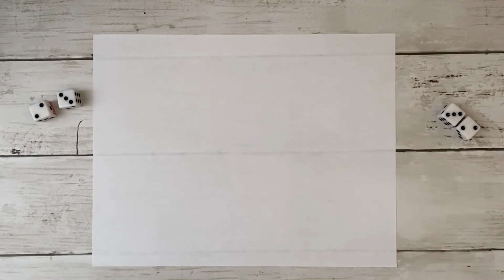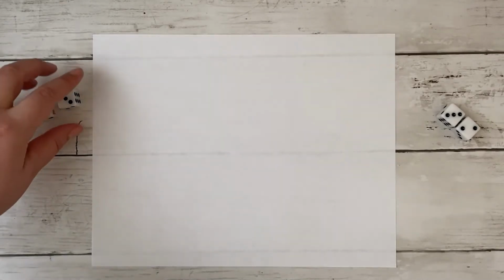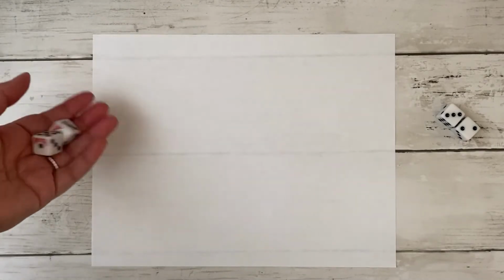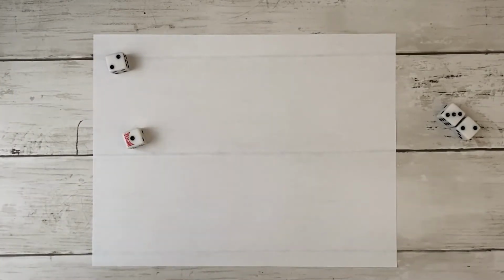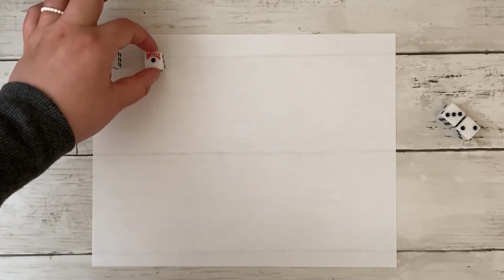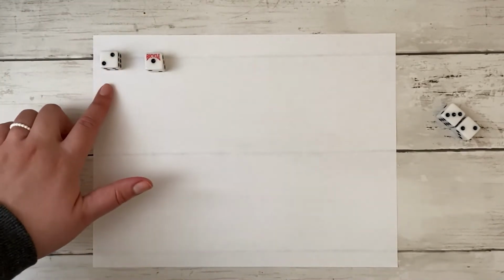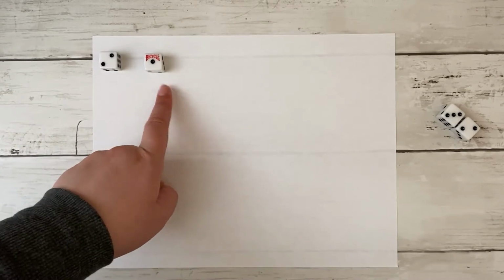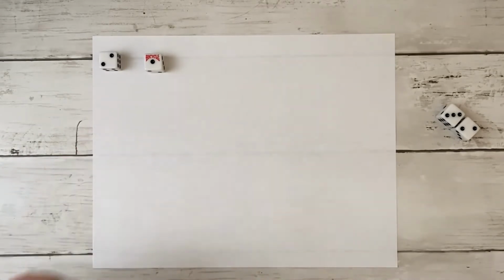We will now continue with the comparing game for first grade. For this game, each player needs 2 dice. Player 1 will grab the dice and roll. And one of the dice will be the 10s, and the other dice will be the 1s. So this player has 2 10s and 1 1, which is 21.